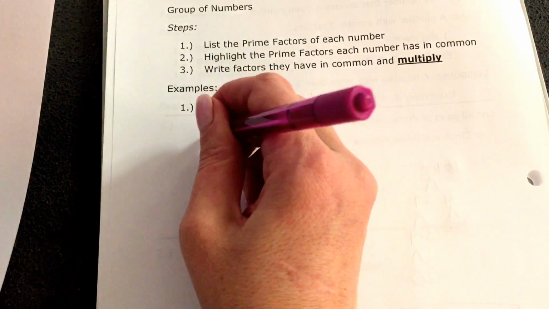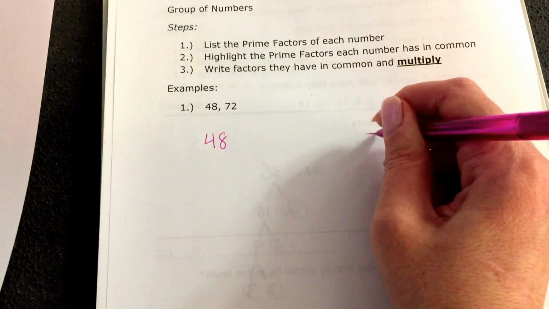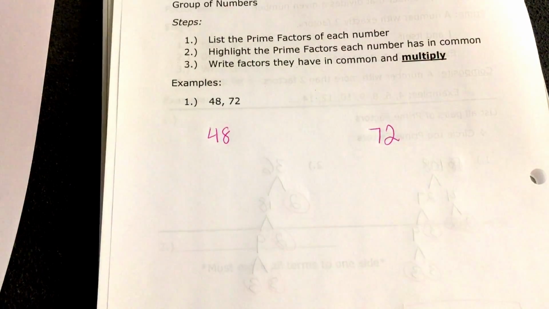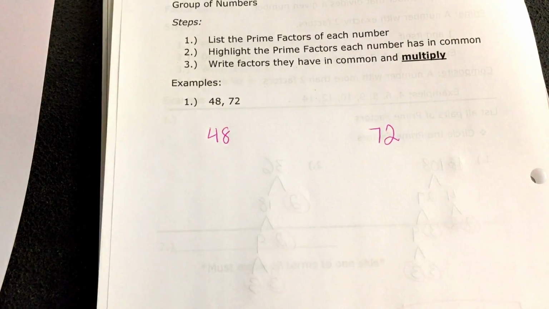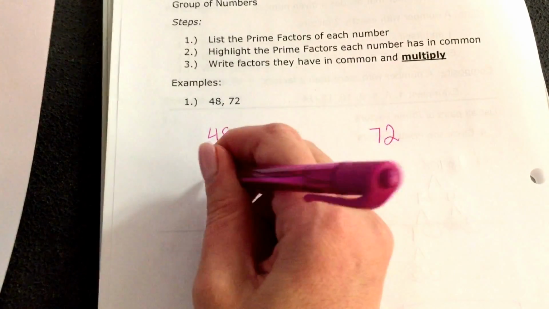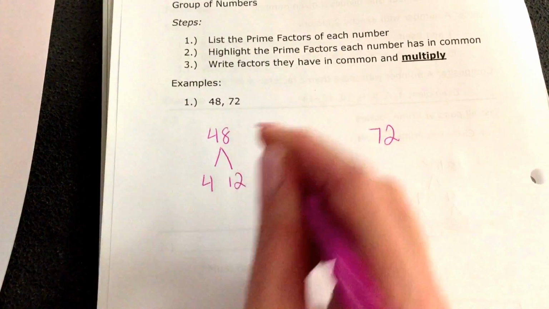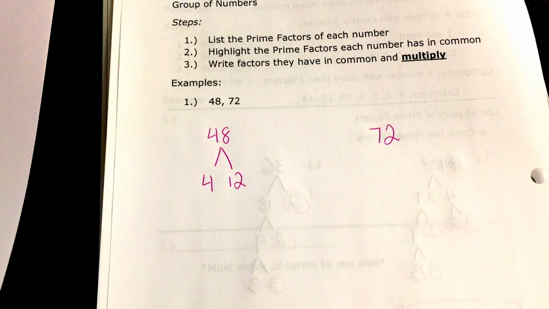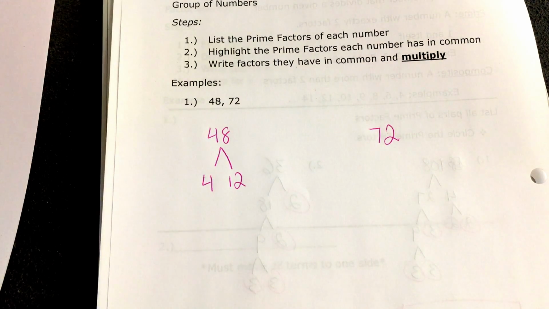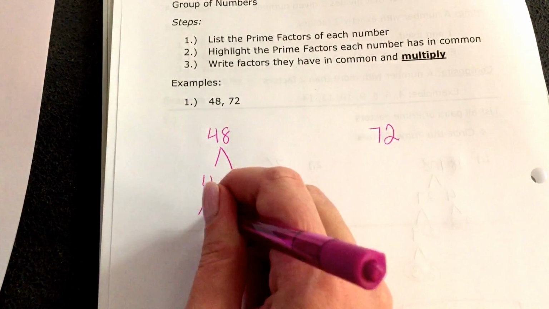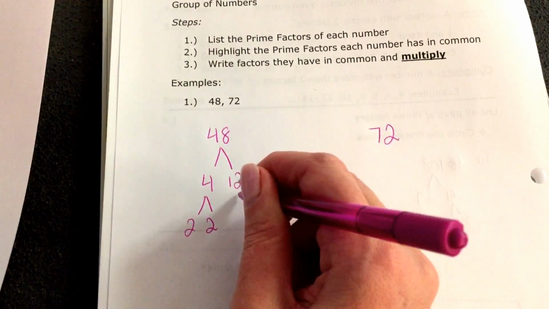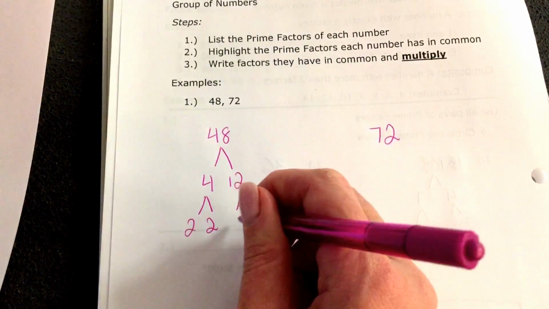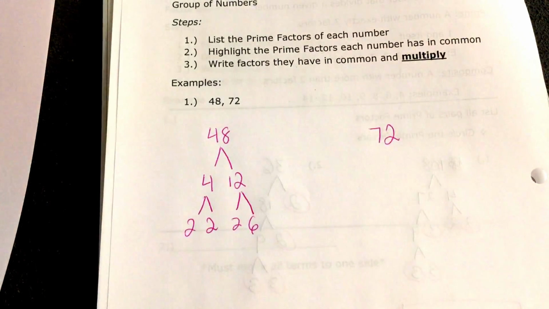So if our two numbers are 48 and 72. All right? So 48, I know, factors into 4 times 12. If you start with 2, that's fine. You can do 2 and 24. You start with what you want to. And then here, 4 is 2 times 2. And 12 is 2 times 6.